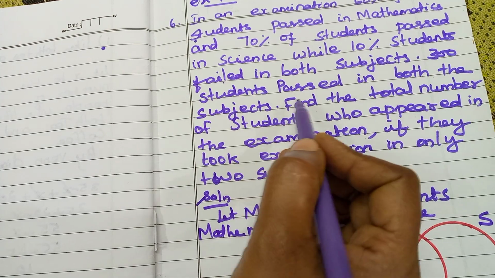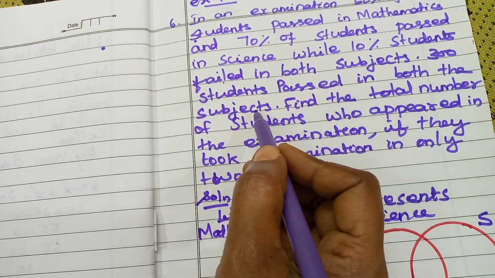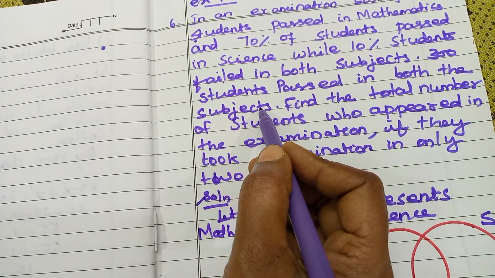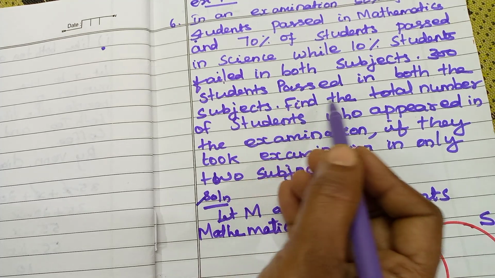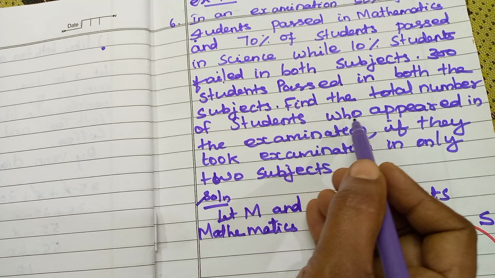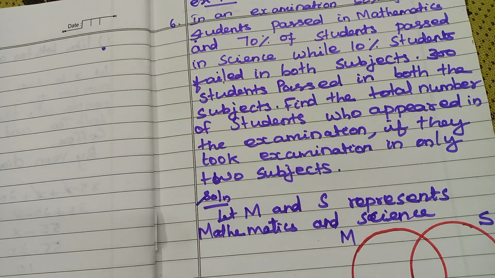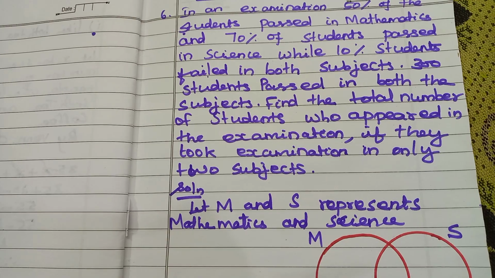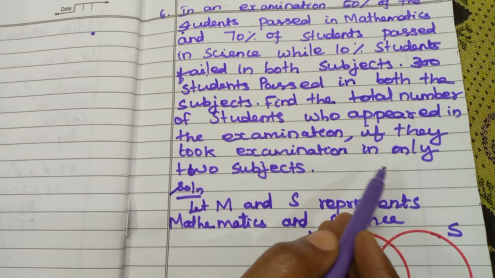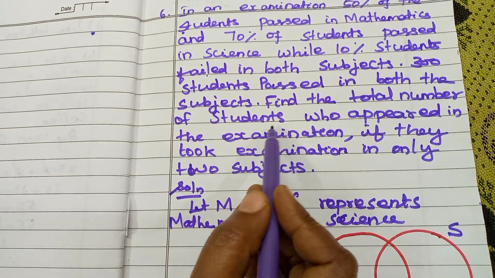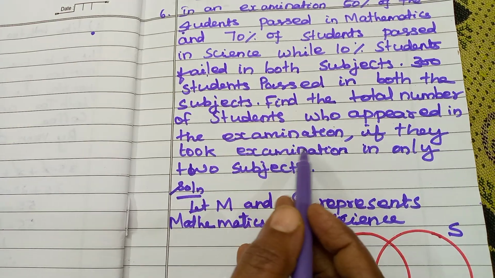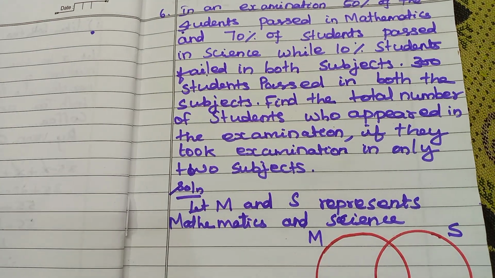300 students passed in both the subjects. Find the total number of students who appeared in the examination. Okay, what we have to find out? Find the total number of students who appeared in the examination. Total number of students we have to find out.